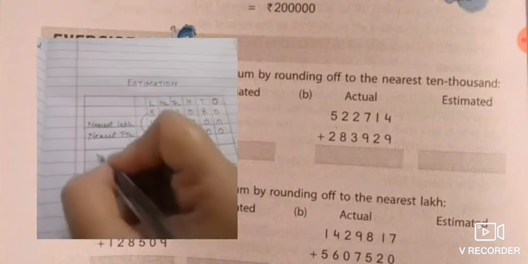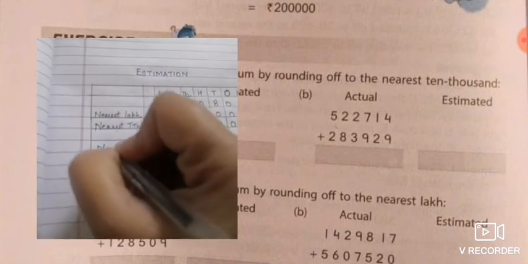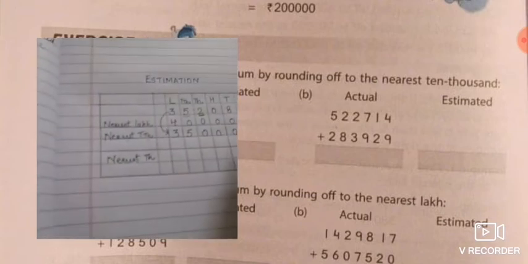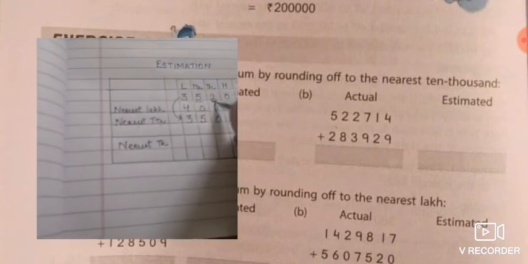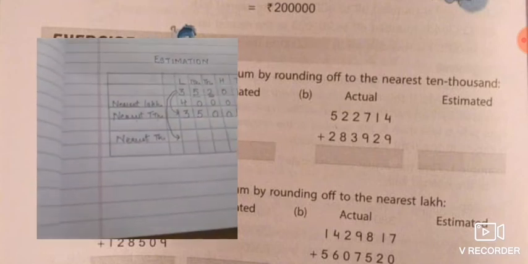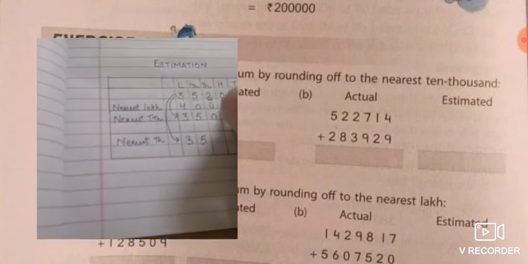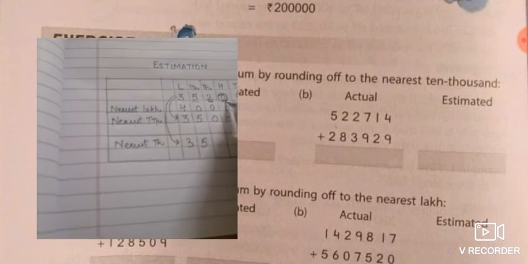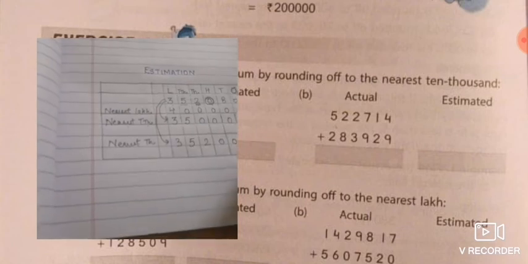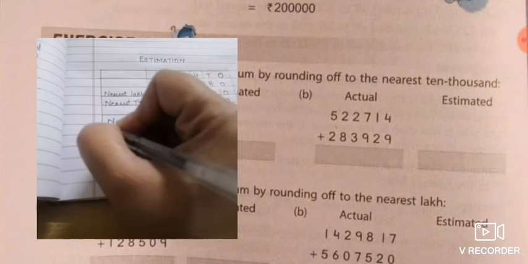Fine. Now one more case will do it. If you have to round off to nearest 1,000. So when you have to round off to nearest 1,000, rest of the two places will remain same. This will remain same. 3, then 5. Now we'll see 100 place. Now 100 place is less than 5. So we are not going to add anything on 1,000 place. That will remain 0.